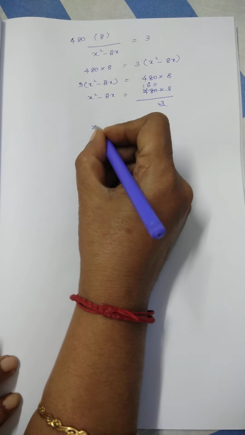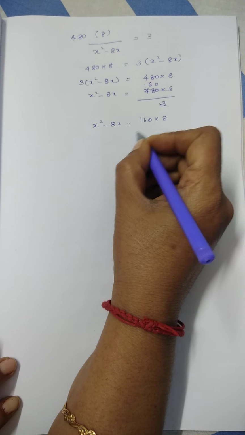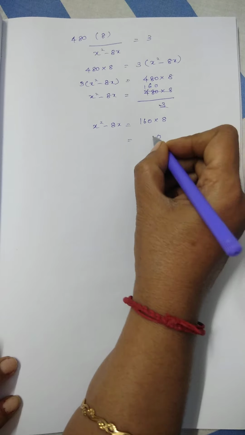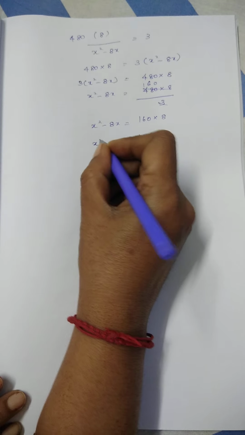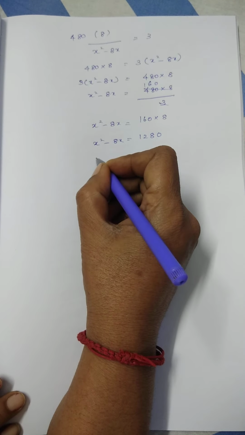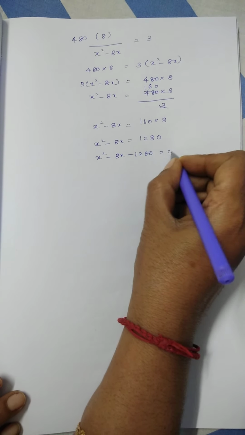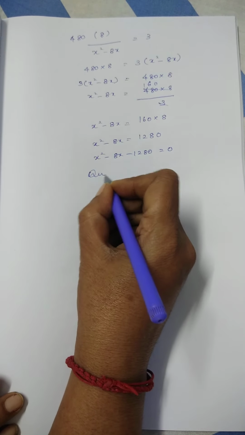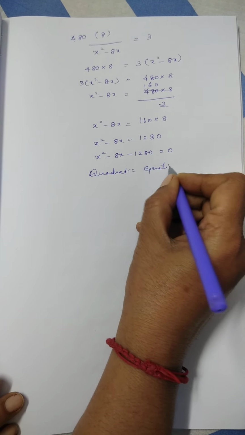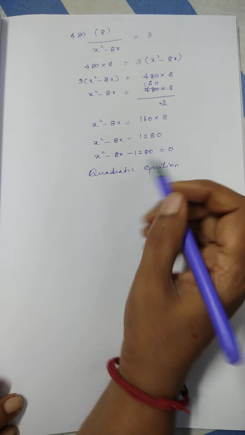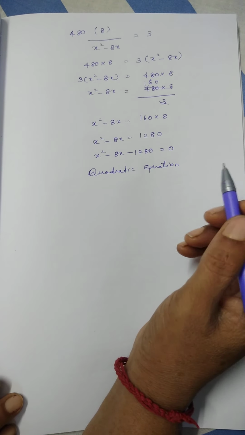Now we have x square minus 8x is equal to 160 into 8, which is 1280. So x square minus 8x minus 1280 is equal to 0. So it is a quadratic equation. Now you can solve this using the quadratic formula, splitting the middle term, or completing the square method, whichever way you want.